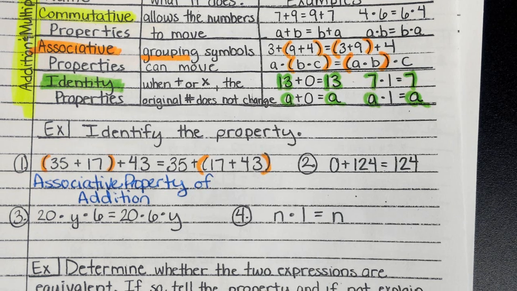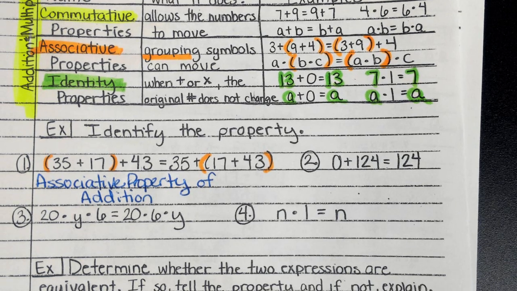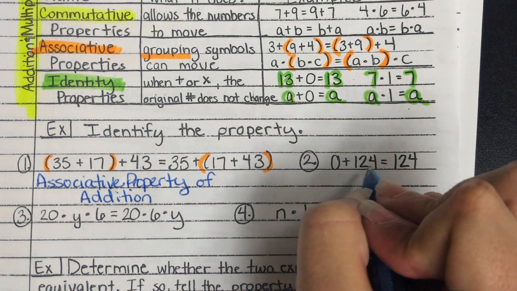Doesn't matter. Number 2, 0 plus 124 equaling 124. So are they equal on each side? Yes. What property? Identity. Now, identity property of addition.